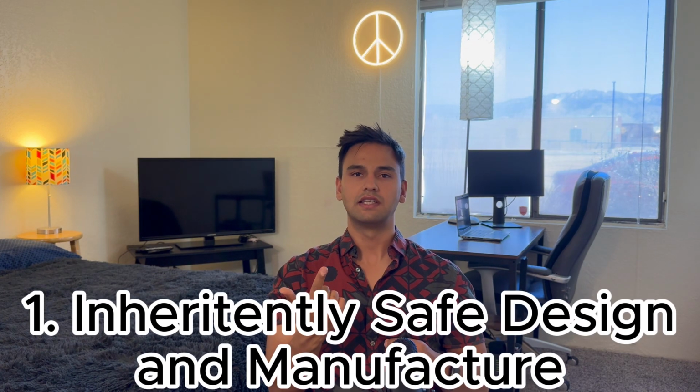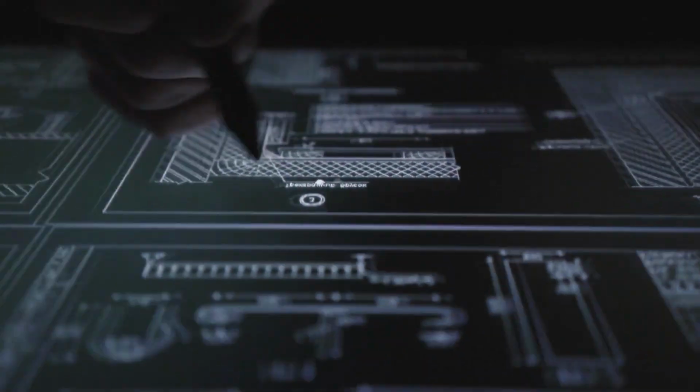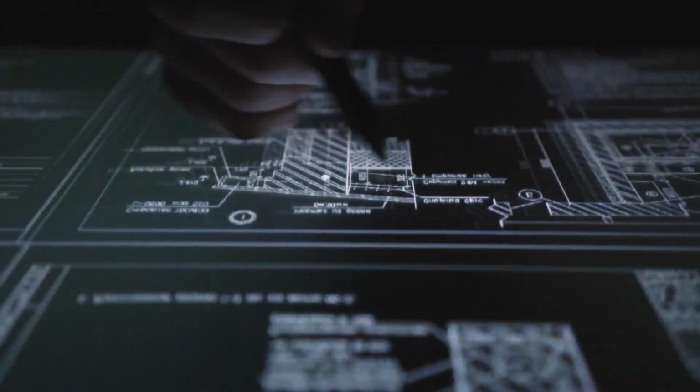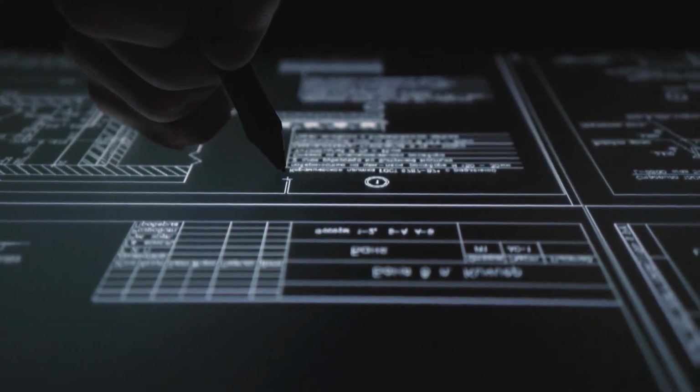The first thing you always need to think about when you're doing risk control is inherently safe design and manufacture. So basically from the design, it needs to be safe, and when you're manufacturing, it needs to yield a safe product. That's where you need to start, right? This is the preferred option because it eliminates or reduces the hazard itself rather than relying on additional safeguards or user behavior, right?